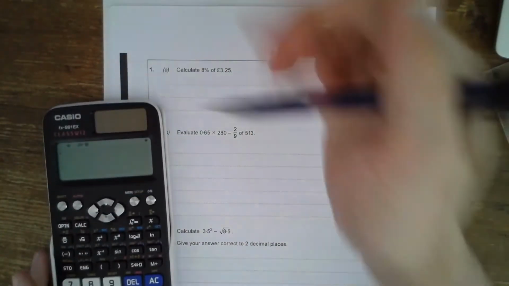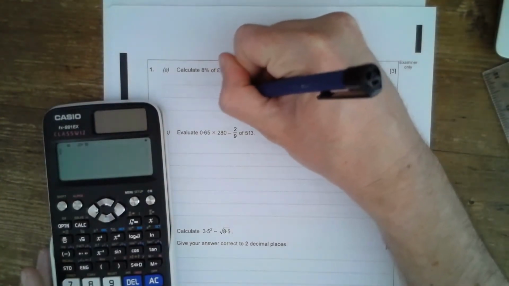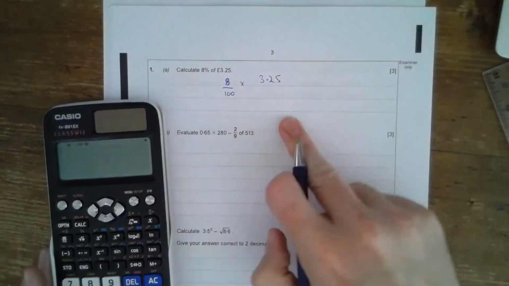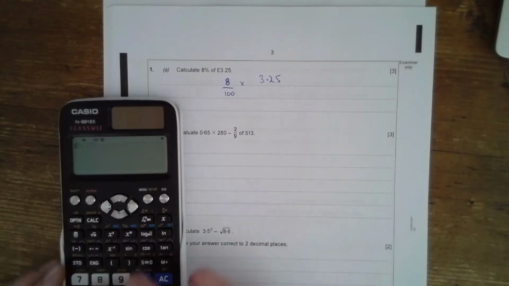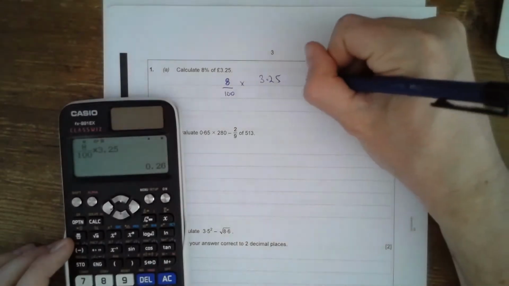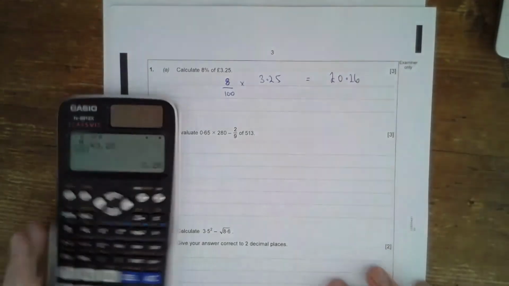When you do have a calculator, I'd expect you to say, well, 8% means 8 out of 100 times by £3.25. And I literally just write that into my calculator. So 8 over 100 times by 3.25 comes as 0.26. So my answer would be 26p. Okay, but absolutely fine to leave it in pounds and pence still.